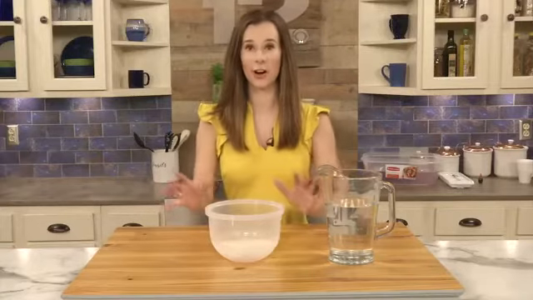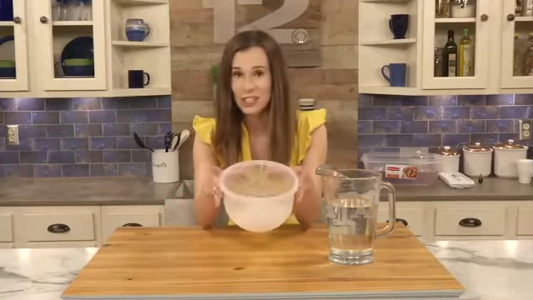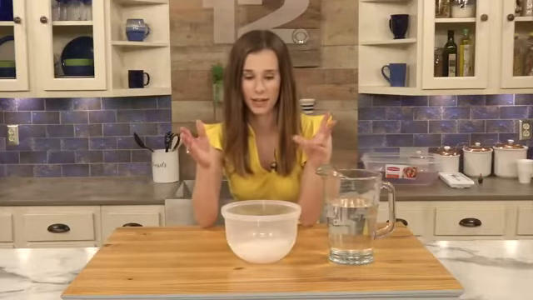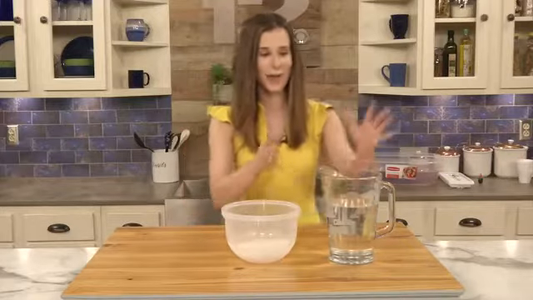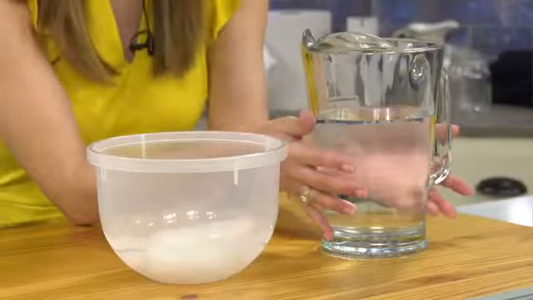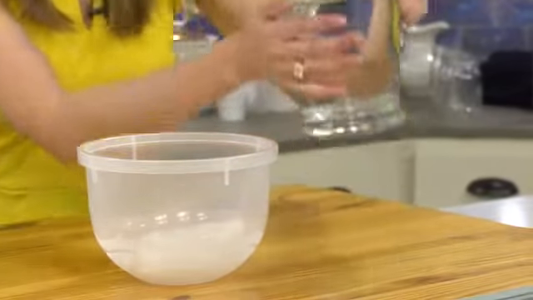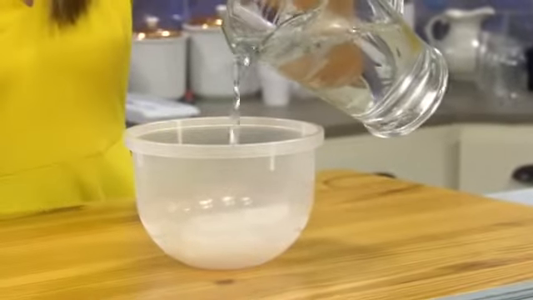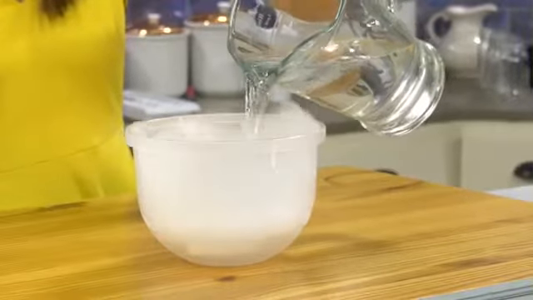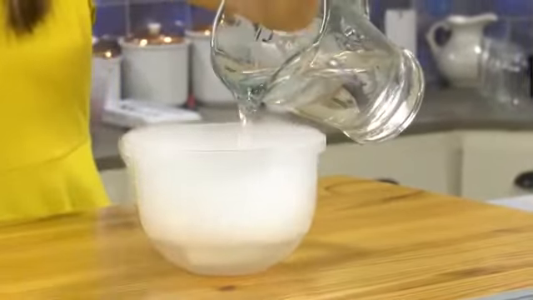Our next experiment is going to be about fog. Now all you need is some dry ice, not a lot of it, just a little chunk of it. Put it in whatever bowl you want. It could be plastic, it could be styrofoam, and then next get a pitcher of warm water, and you're just going to pour the warm water over the dry ice. Not a lot, but you can see it creates some fog.